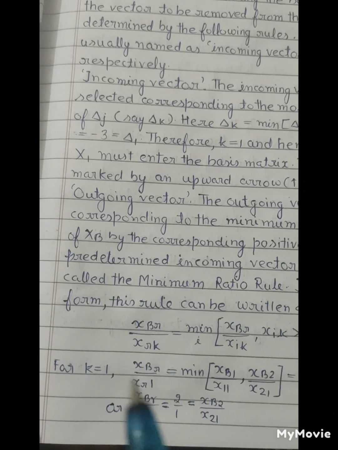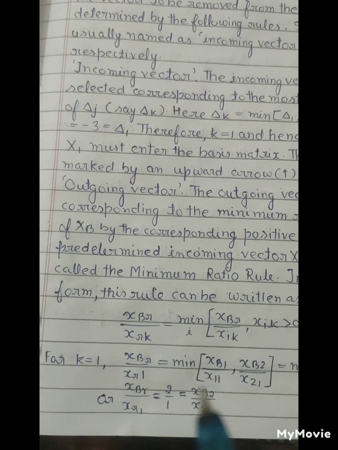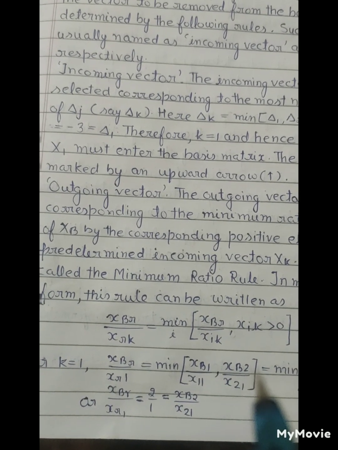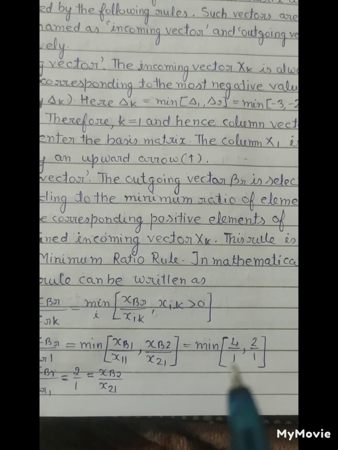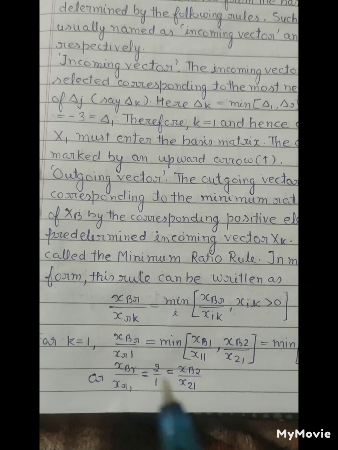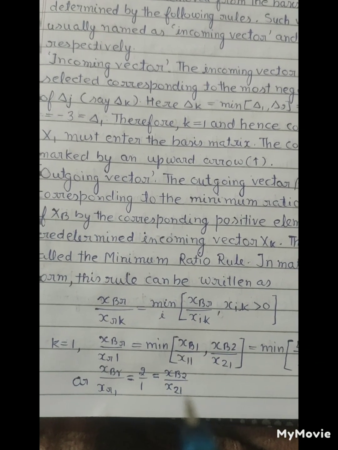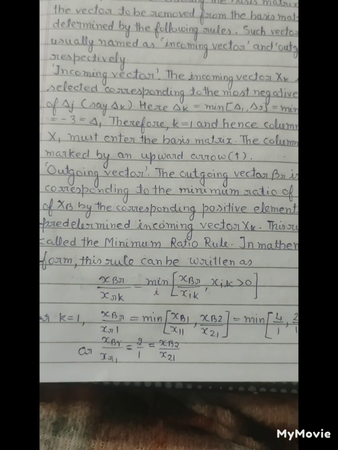For k = 1, xBr upon xr1 = minimum of xB1 upon x11 and xB2 upon x21 = minimum of 4 upon 1 and 2 upon 1, or xBr upon xr1 = 2 upon 1 and xB2 upon x21. Rest of the question we will do in the next video.